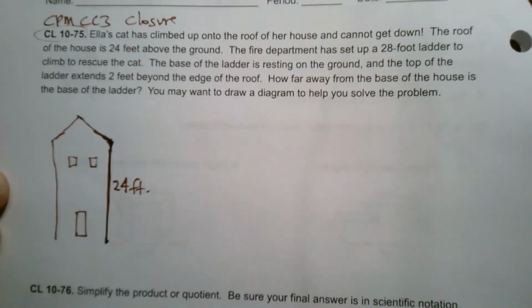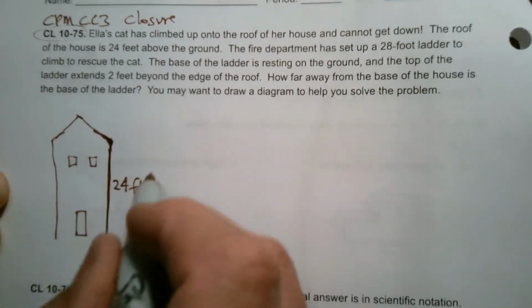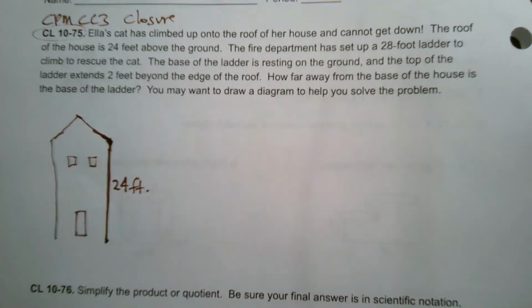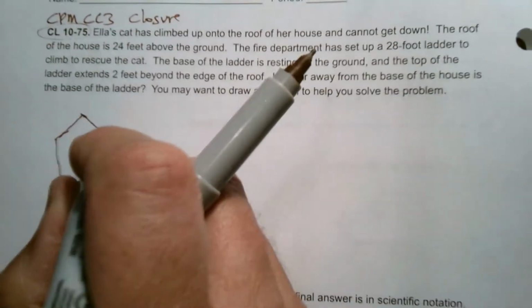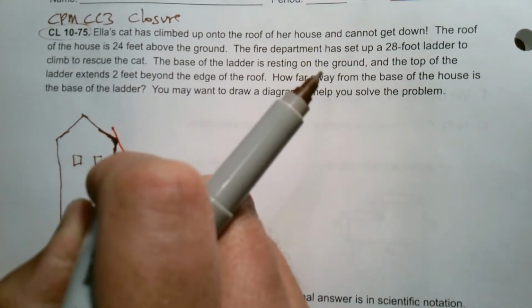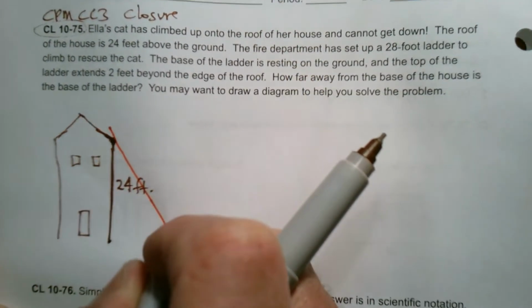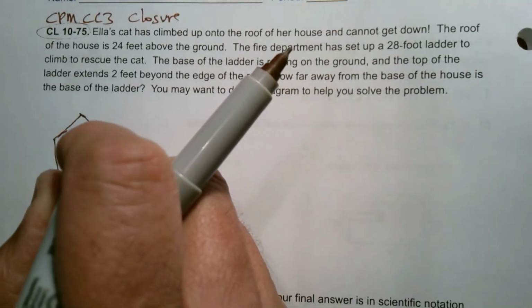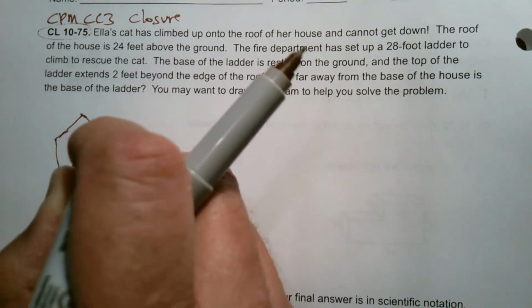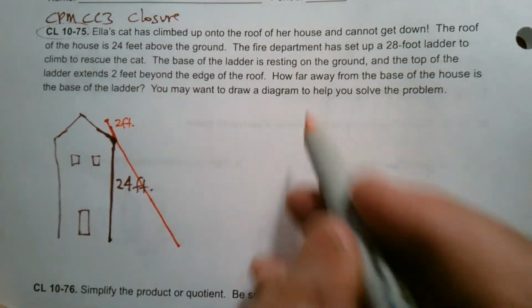And then there's a ladder that's resting along this, and the ladder is 28 feet, and it's resting on the ground, but the ladder ends here. There's 2 feet above the edge of the roof, it says.